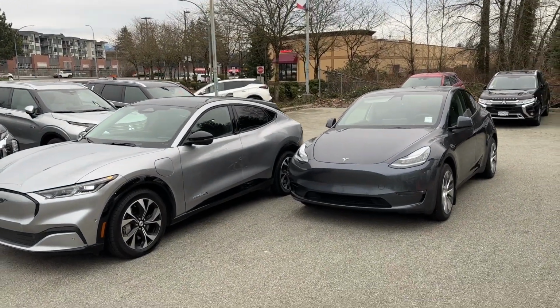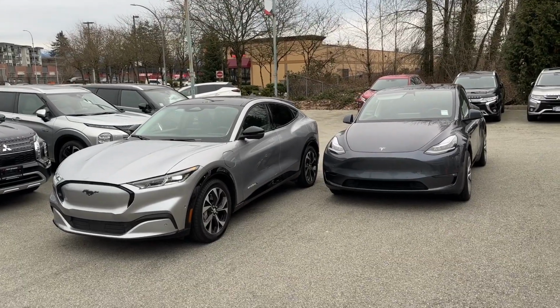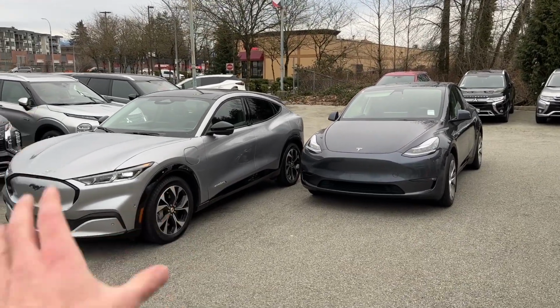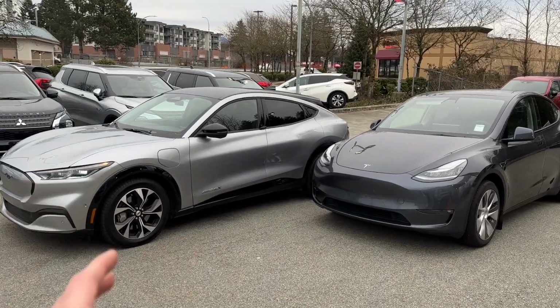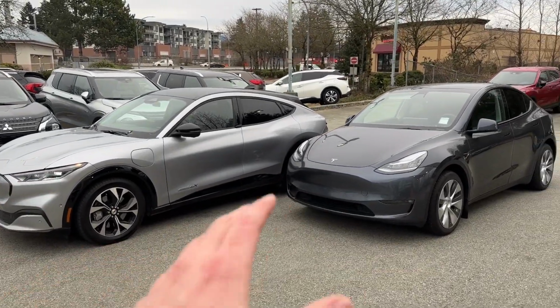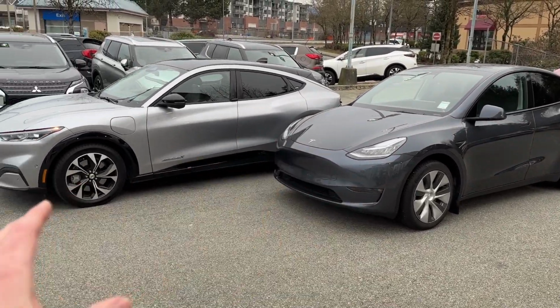Today we have a very special video. We will do a visual comparison with interior and exterior of Mach-E versus Model Y. So of course these are the main competitors, that's direct competition. So Tesla Model Y came out with this SUV first, and then Mach-E followed.